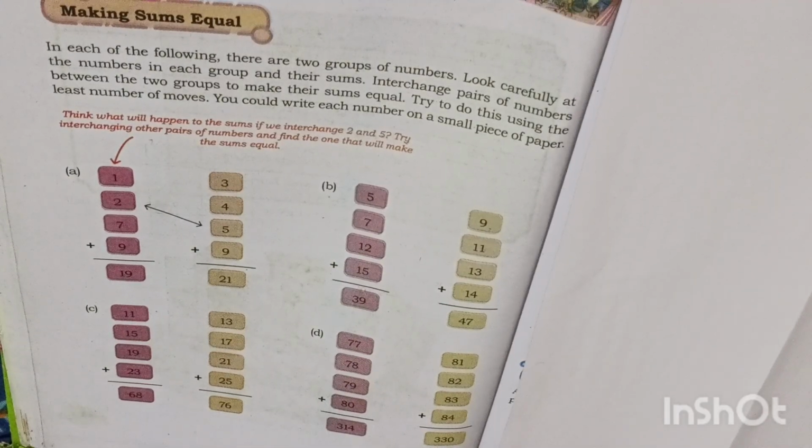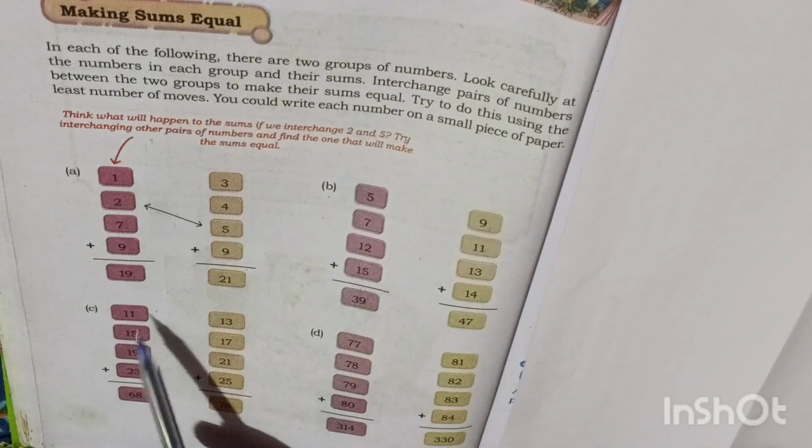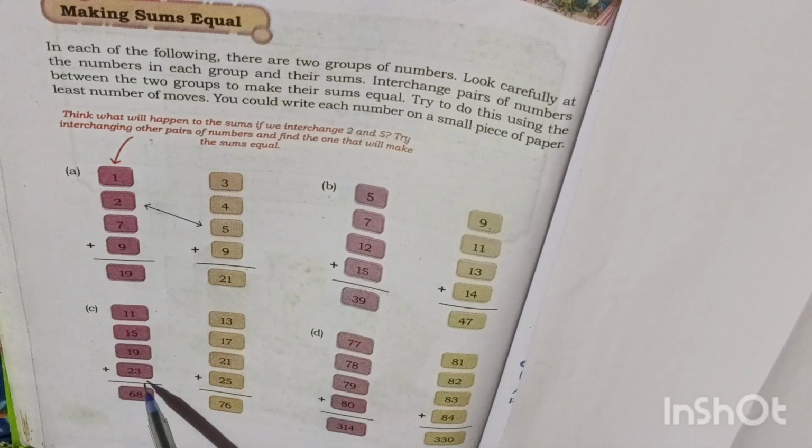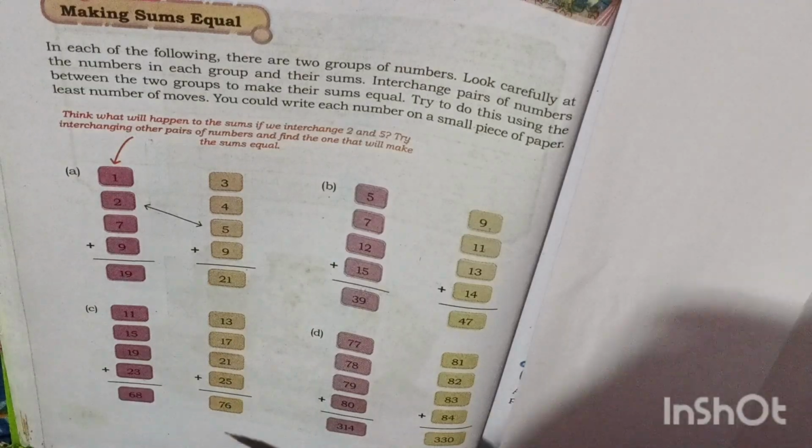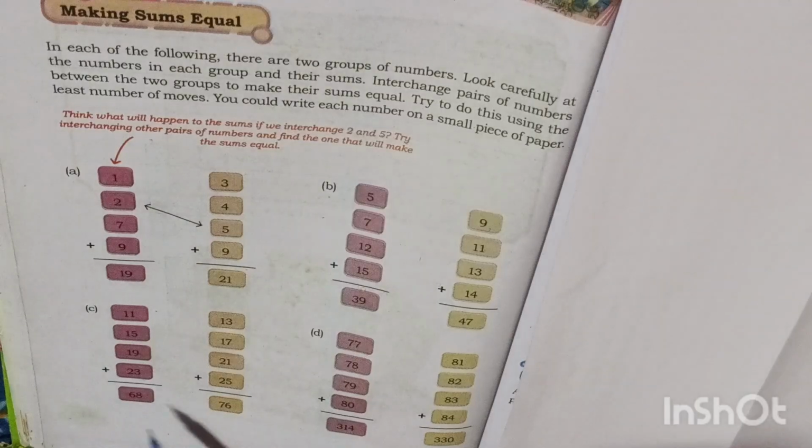Okay, then comes to number 3. In this, you watch the numbers, say 11, 15, 19, 23. In that case the sum is 68. In the other group 13, 17, 21, 25, the sum is 76. The difference between the two groups is 8. 8 divided by 2 is equal to 4. So you have to interchange the two numbers in such a way that the difference between the two numbers is 4.